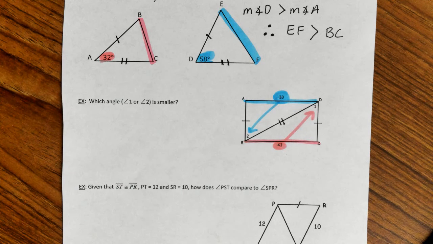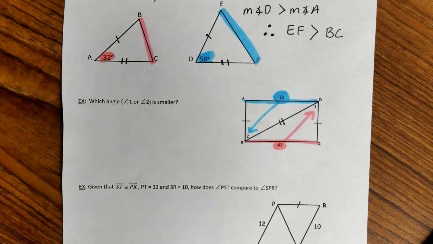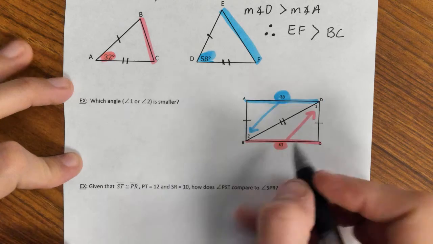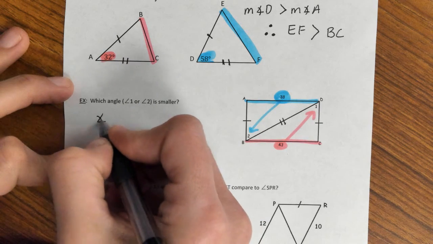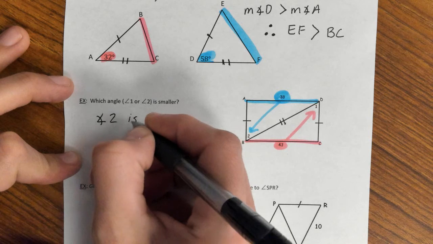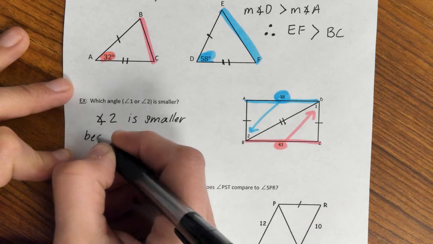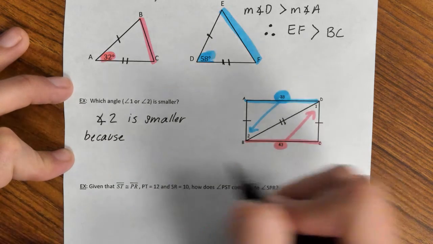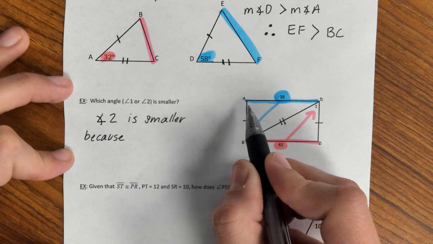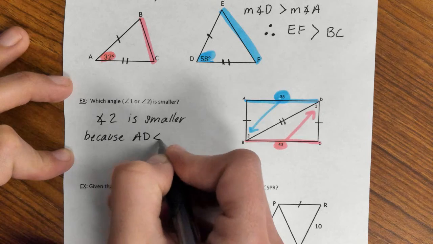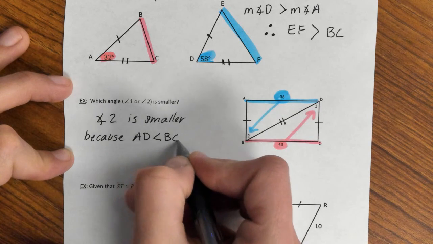So we're just doing the converse of the Hinge theorem. Instead of saying the largest angle is across from the largest side, we're going to say the largest side is across from the largest angle. It's all based on what information they give you. And here we can state that angle 2 is going to be smaller. And we're going to explain why as well. It's very simple. Because up here at AD, the length of AD is less than the length of BC. Okay.